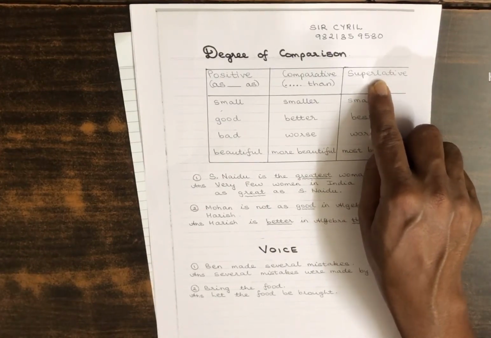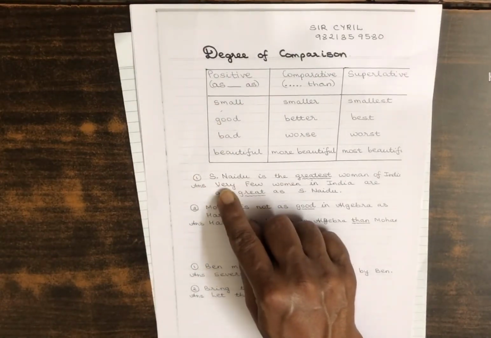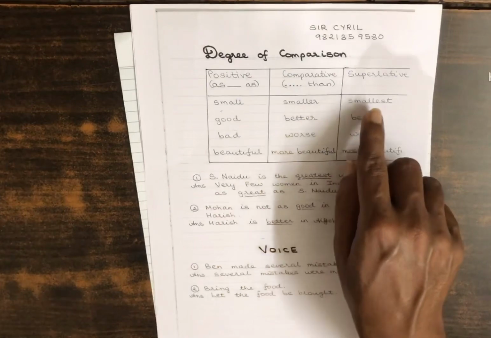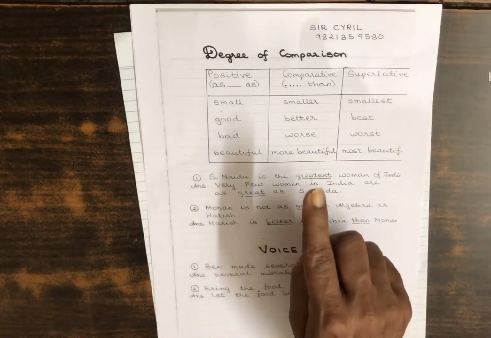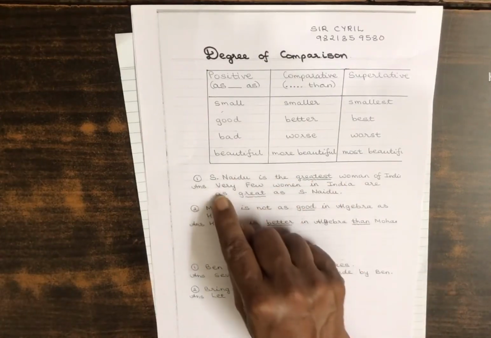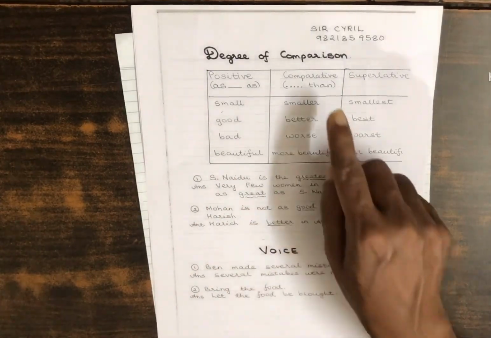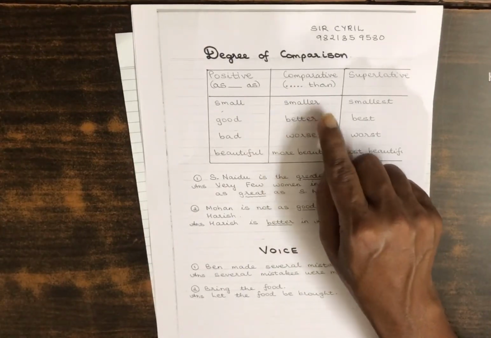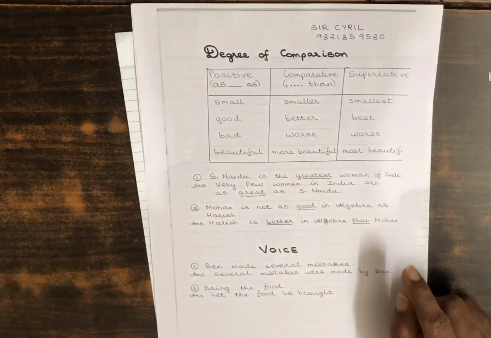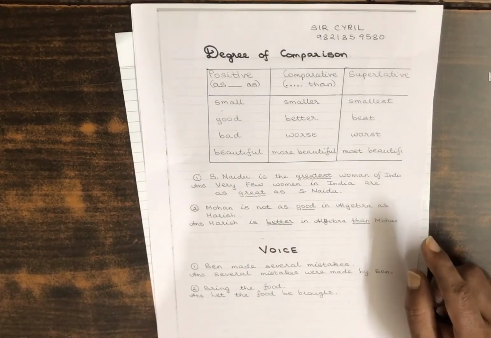When you start the positive degree, you start with very few or no other, and you have to have this as. So greatest will become great: very few women in India are as great as Sarojini Naidu. And comparative: Sarojini Naidu is greater than many other women in India. So that way you have to do the degree of comparison.